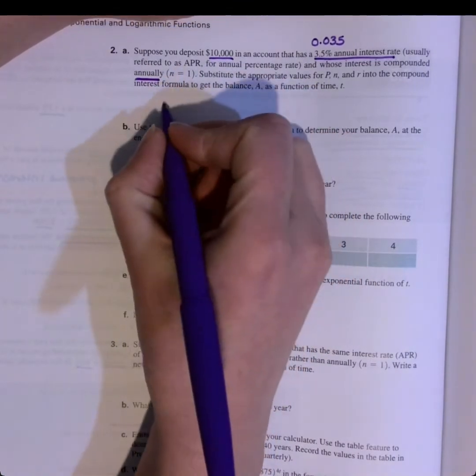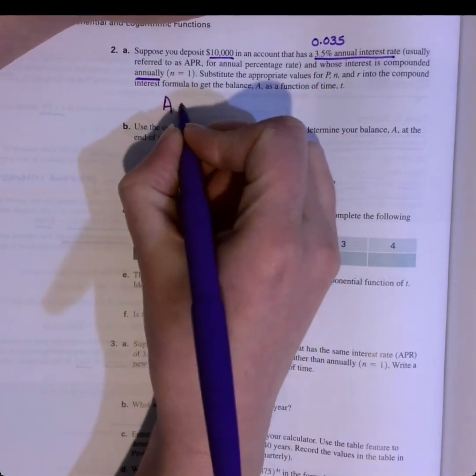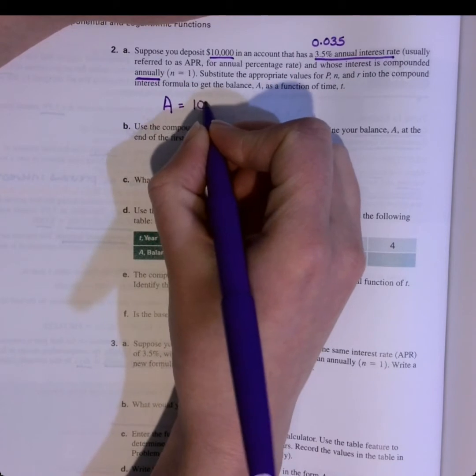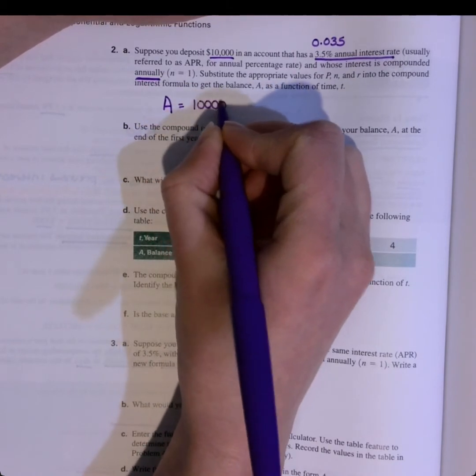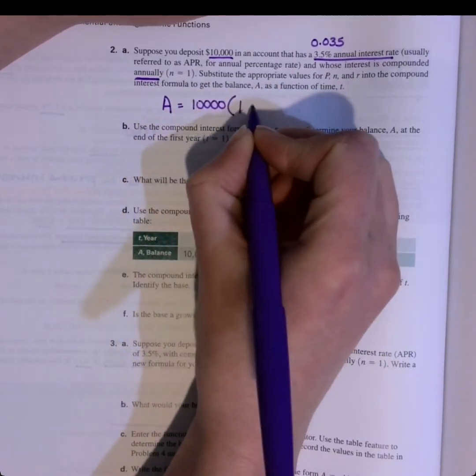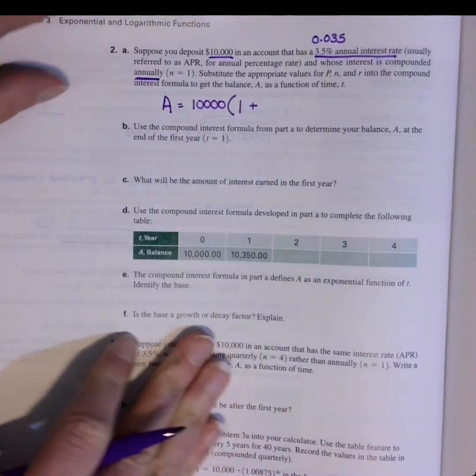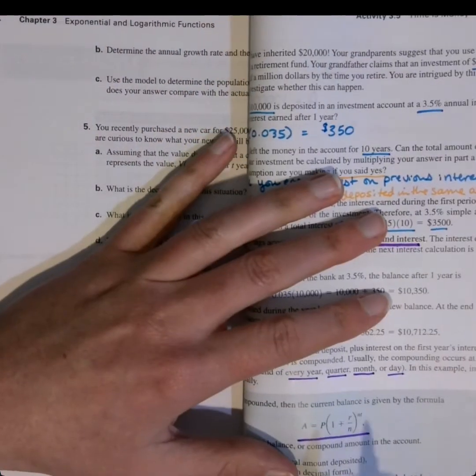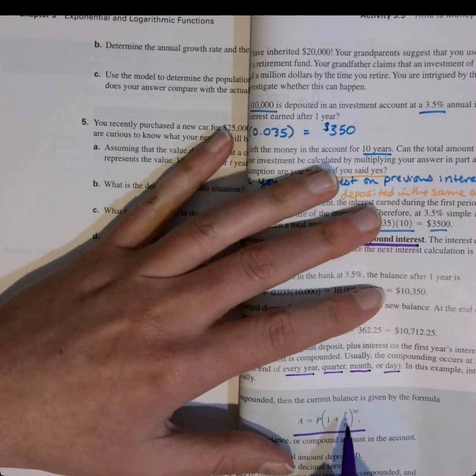So the total amount that we're going to earn is going to be our principal, which is $10,000, times 1 plus, if you refer back to the formula, P times 1 plus r over n to the nt.